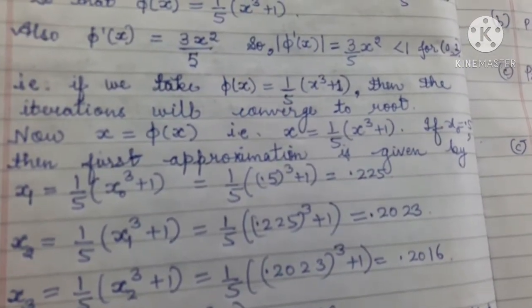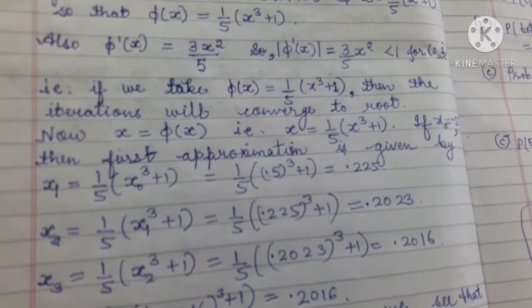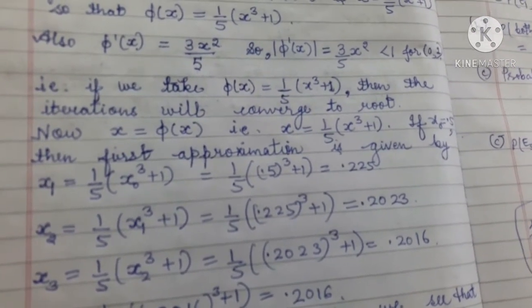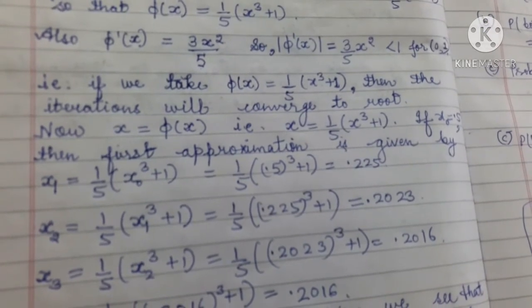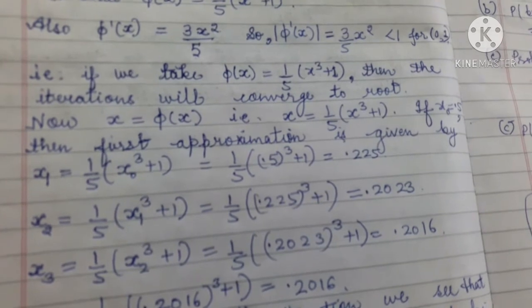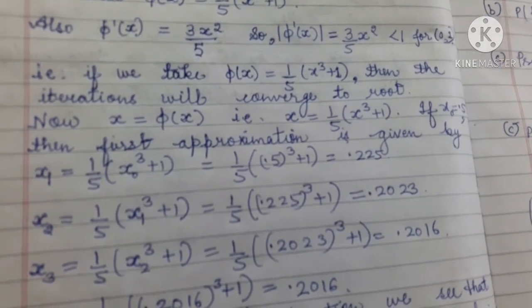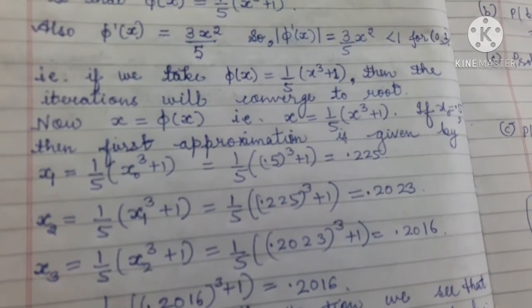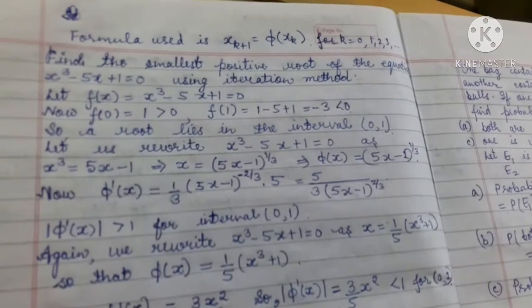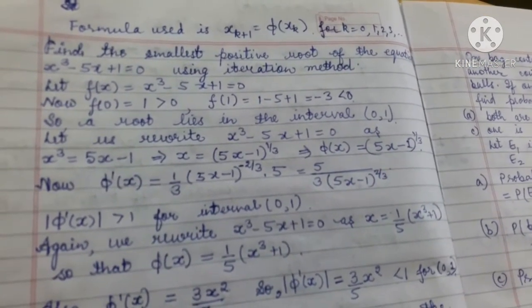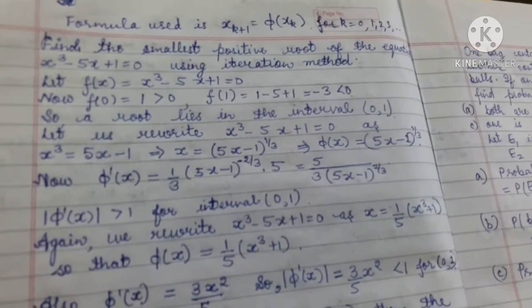So ultimately what is our value of phi? We write down x equal to 1 upon 5 of (x cube plus 1). Now we will start finding the approximations to the actual root. I told you in the beginning that the recursive formula which we use is x k plus 1 is equal to phi of x k. I have already discussed it.